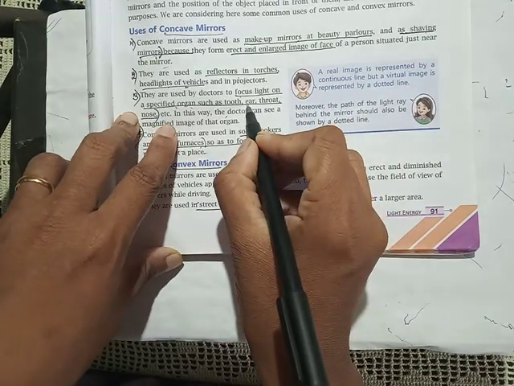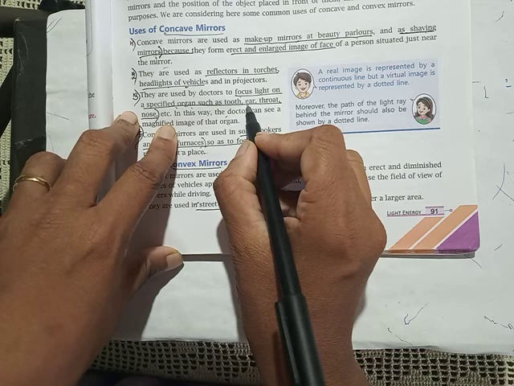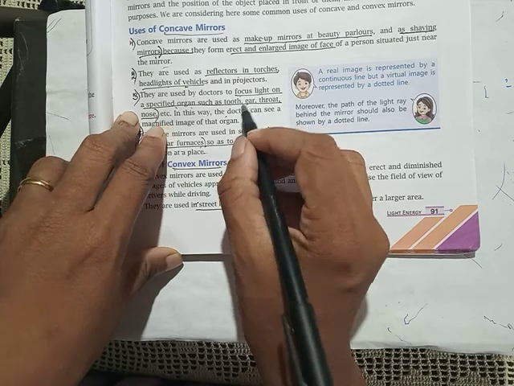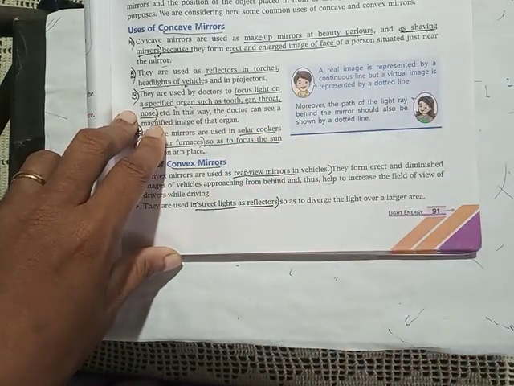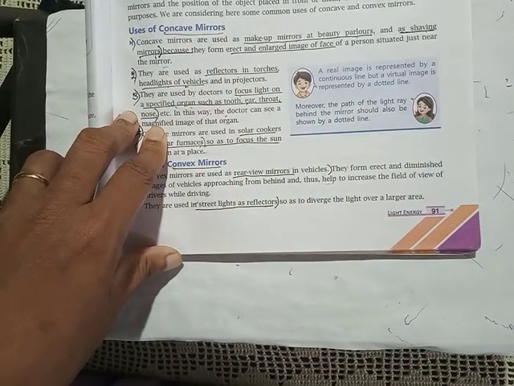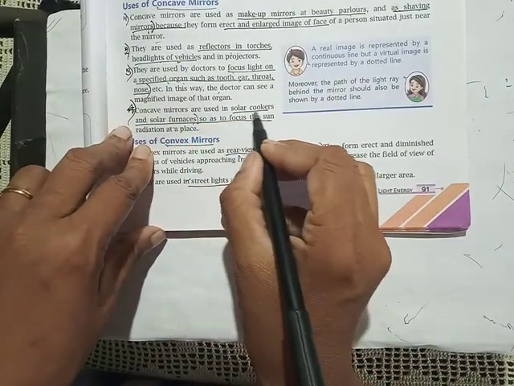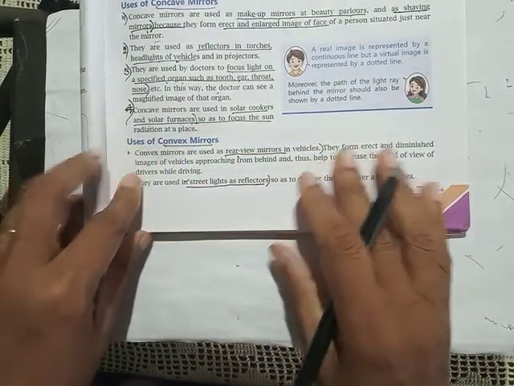Inside the ear it is very dark and the things are very minute, so he uses that torch. That is basically a concave mirror, and the rays will be focused so he can see clearly. Fourth, they are used in solar cookers and solar furnaces.